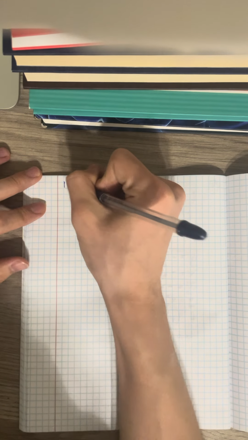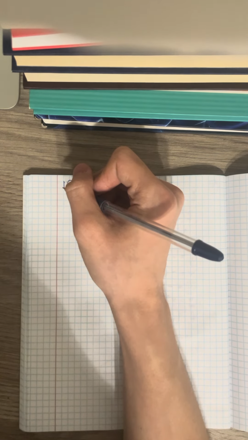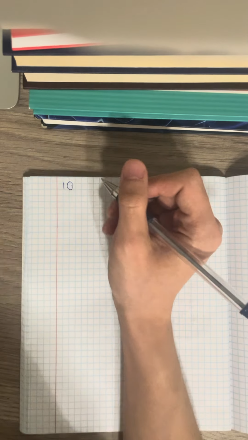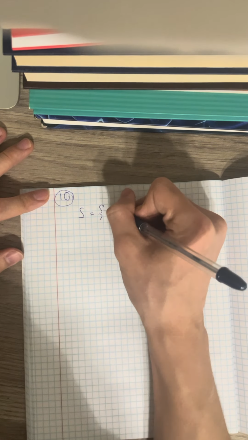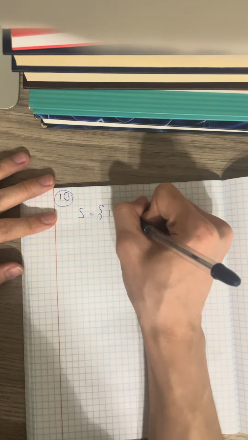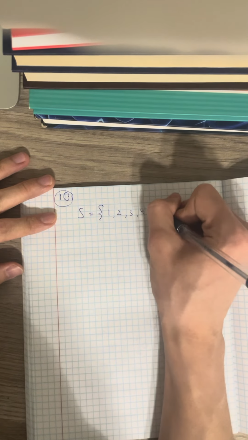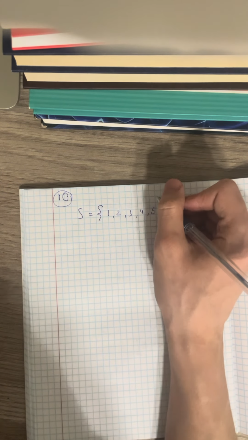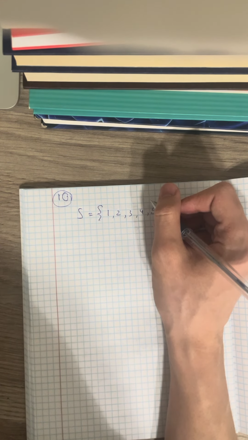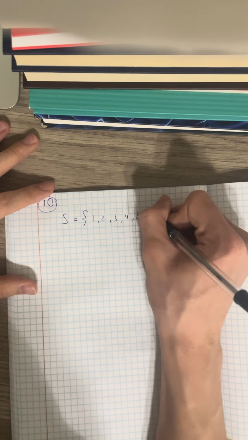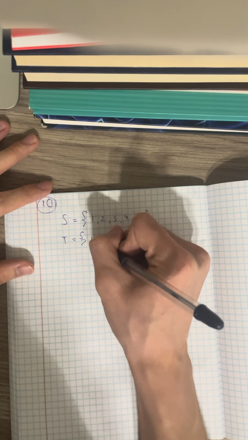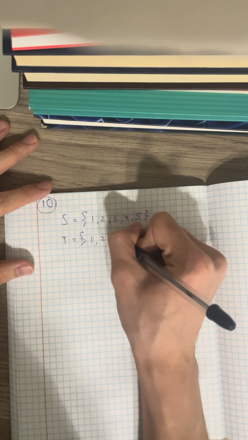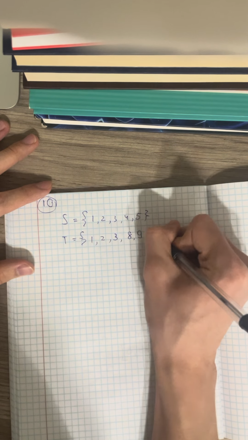Task 10. Here, let's write it. S is a set containing elements 1, 2, 3, 4, 5, and T is a set containing elements 1, 2, 3, 8, 9.